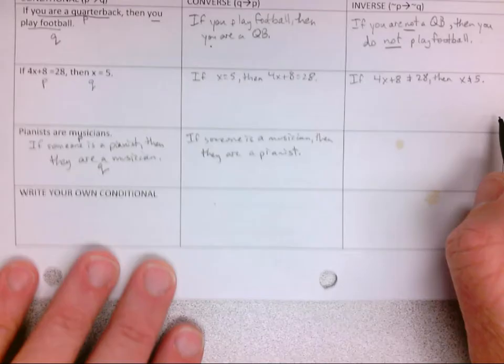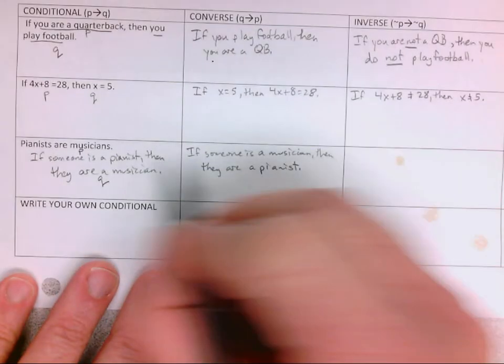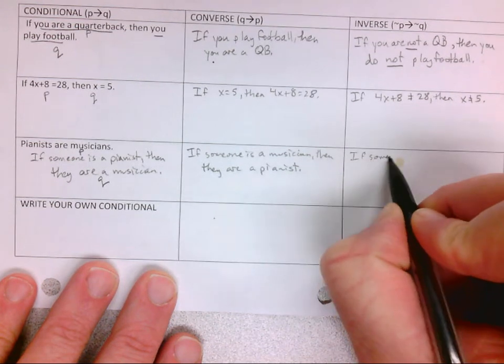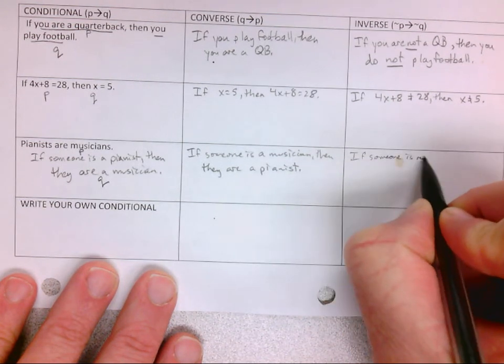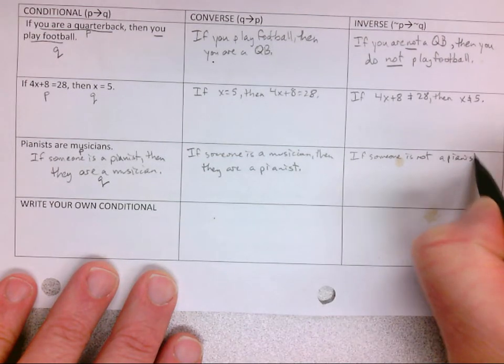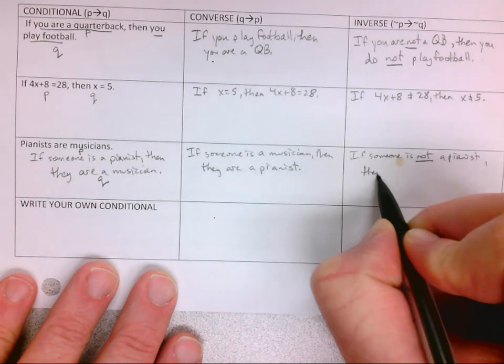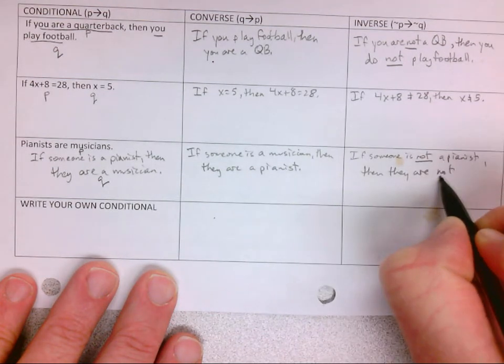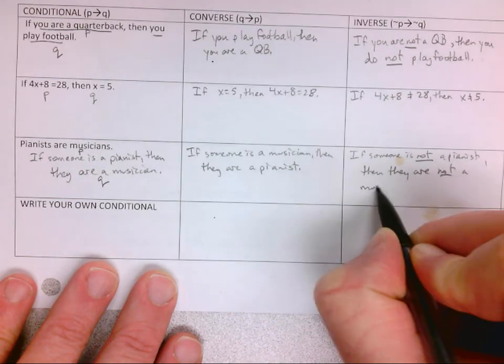Negation, you negate, you keep the order the same as the original. If someone is not a pianist, then they are not a musician. Also not true.